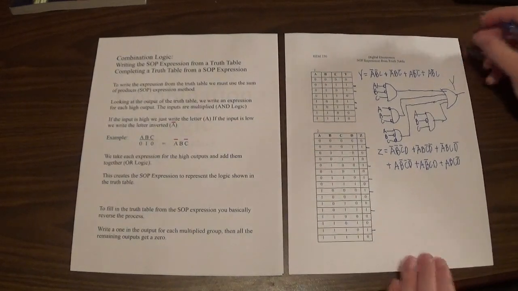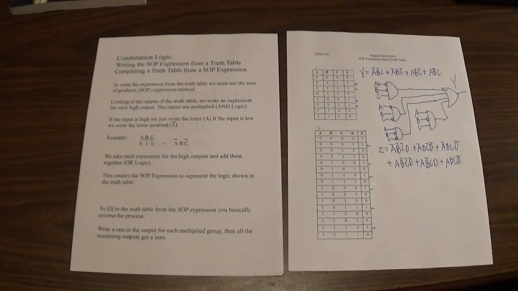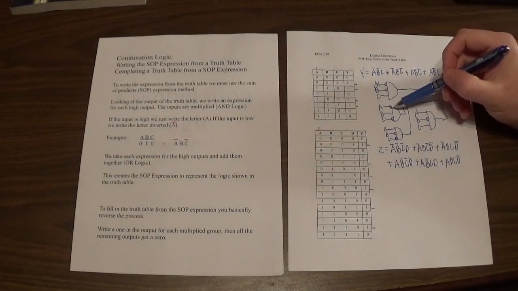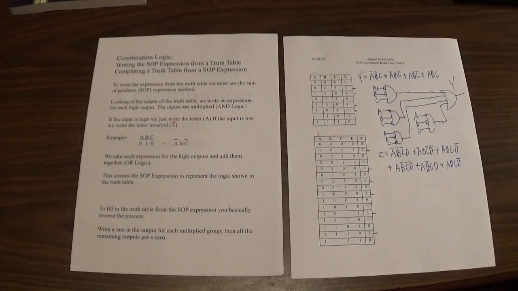Okay, so that's the sum of products circuit from our sum of products expression. So I can do the same thing with this one down here. And again, you can use those circles on the input to represent the inverters just to save space in your drawing of those circuits.